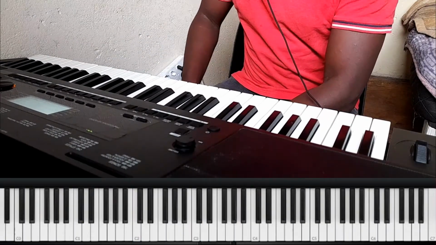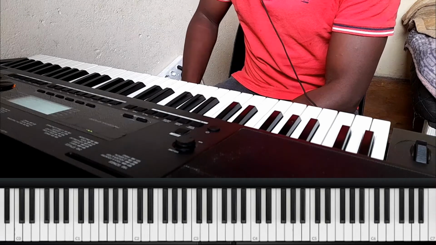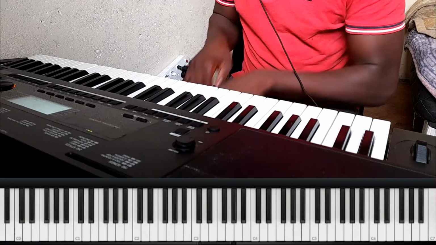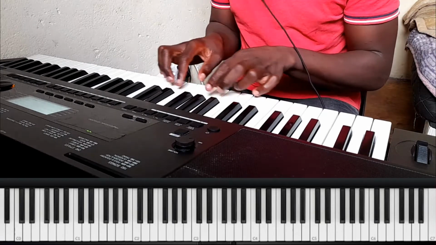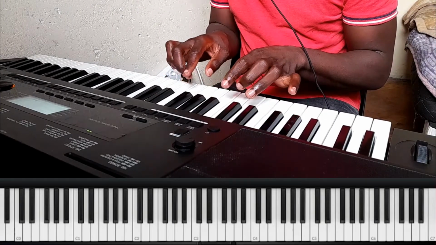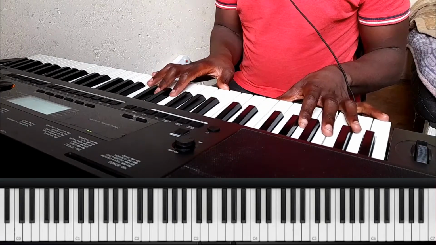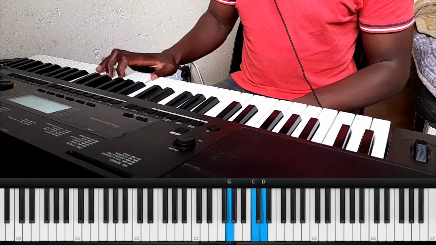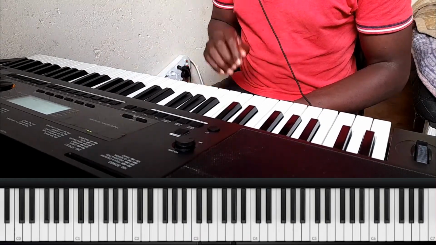The thing about changing keys is that you can't just move from one key to the other. You need to have some sort of transition so that the listener can follow what you're playing. So I'm gonna break down all those three transitions in the key of C.